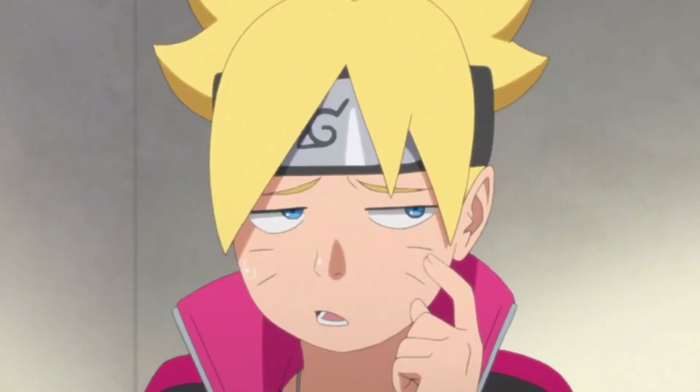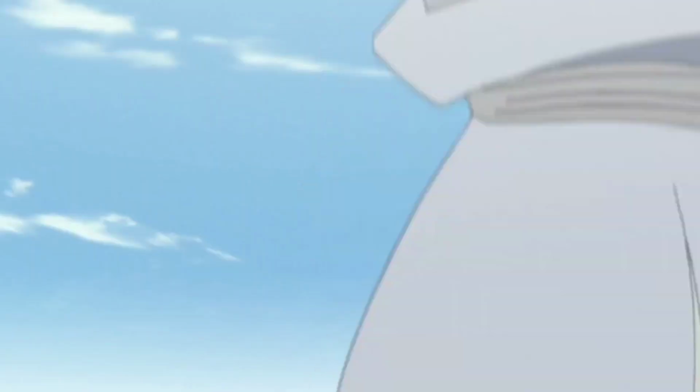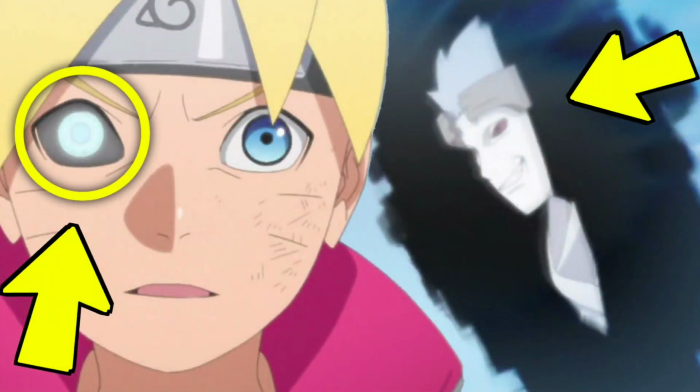But I'd just like to say, this answer is just my interpretation of what I think is happening. But anyways, I'm going to get into the answer to this question, right? How was Boruto able to tell where Urashiki was going to appear? The answer is pretty simple.